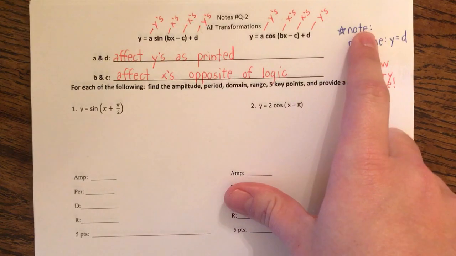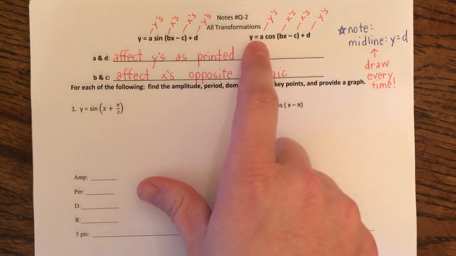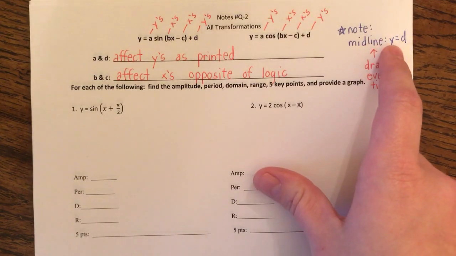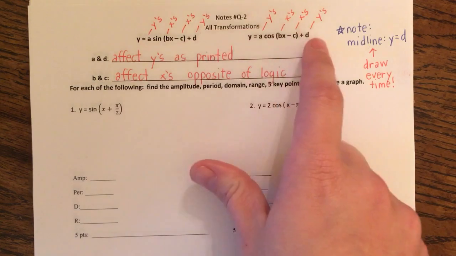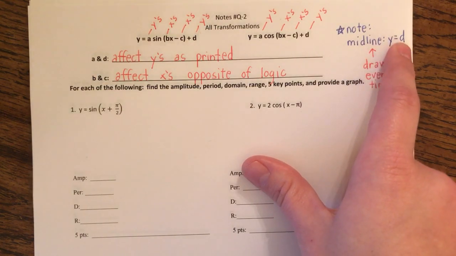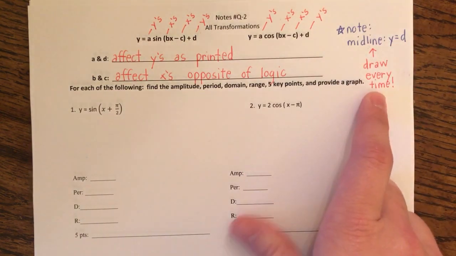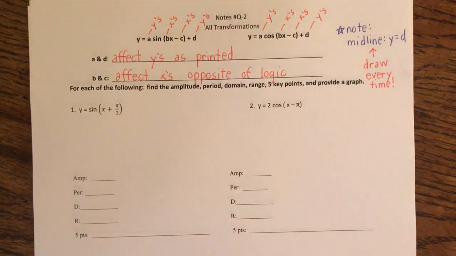A little side note here: when you're transforming your sine or cosine graph, if you have that vertical translation, if you have a D value other than 0, your midline will shift with the graph. So the midline will always be y equals D, and I need you to draw this every time if D is not 0, and we'll definitely look at some like that.